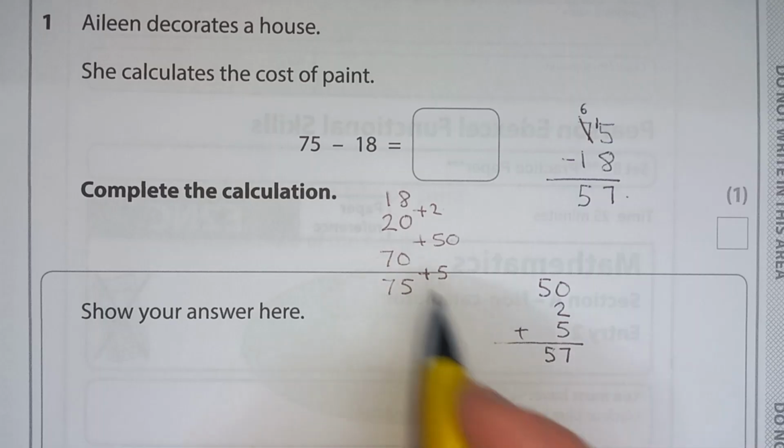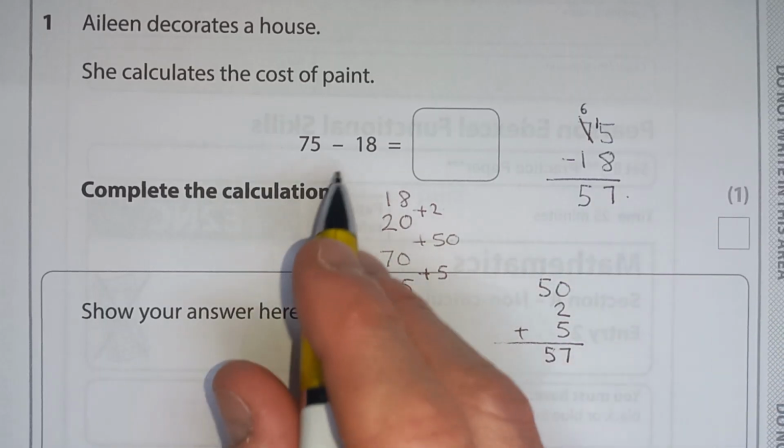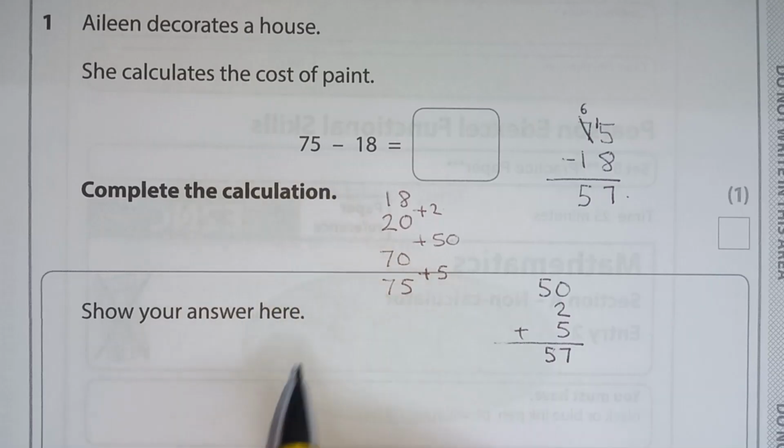So this is an alternative way of getting the same answer, and it avoids you having to do the subtraction, although obviously it's good that you practice your subtractions as well.